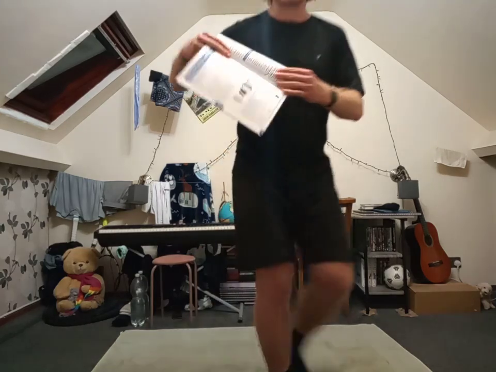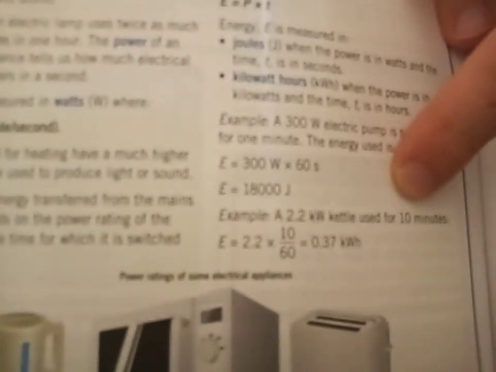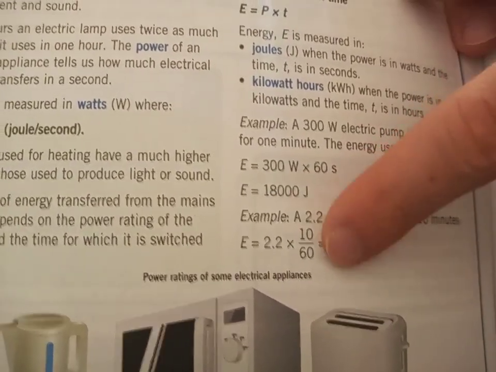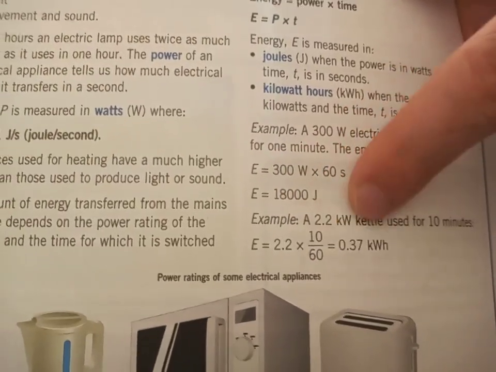So 2.2 kilowatt for 10 minutes. To get it into hours, we have to calculate the minutes divided by 60. Multiplied with the power, the result is 0.37.